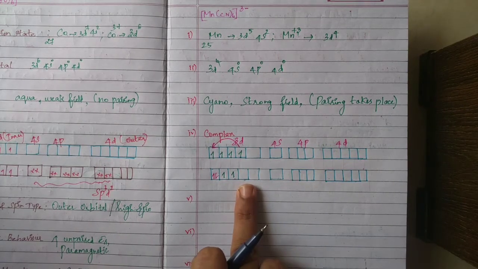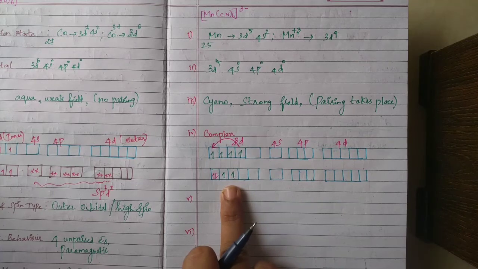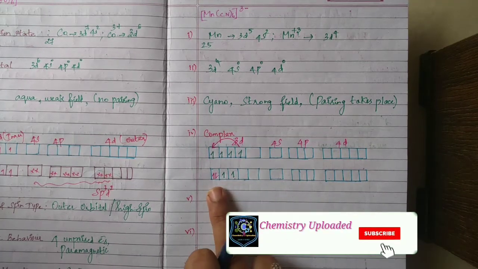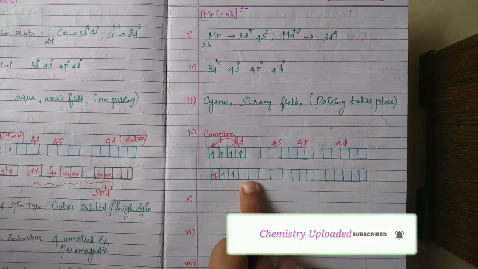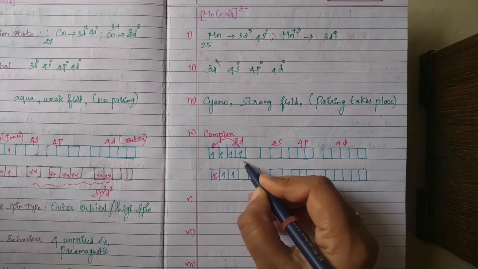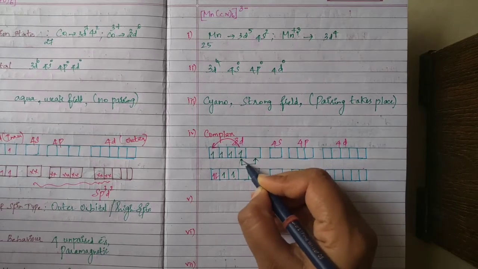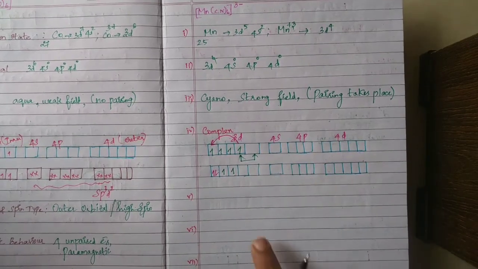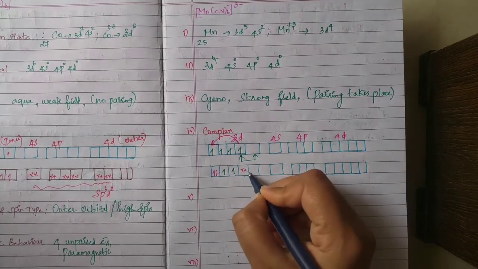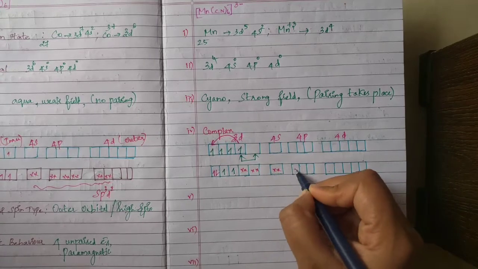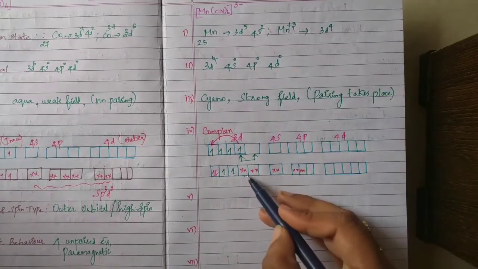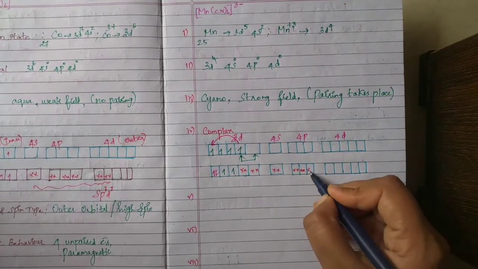In 3d orbitals, whatever may be the ligands, it requires only 2 orbitals. That is enough for the ligand. Any other extra electrons, there is no pairing that takes place. So only one pairing takes place. Now 2 orbitals are vacant. Clear students? This one only we need. We need these 2 orbitals only, not other orbitals. So now ligands can approach here. So here ligand, here ligand. Totally 6 ligands are there. 1, 2, 3, 4, 5, 6.